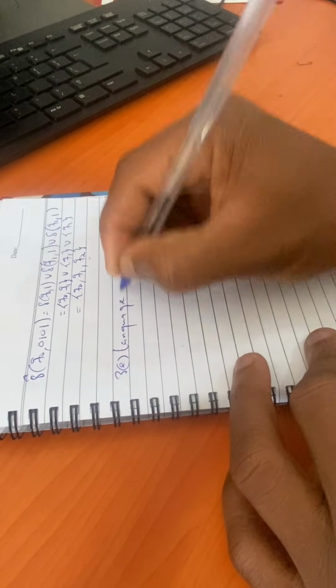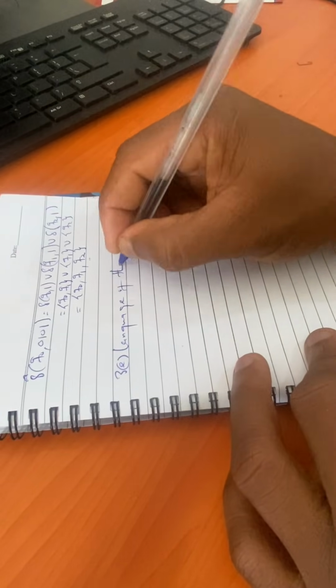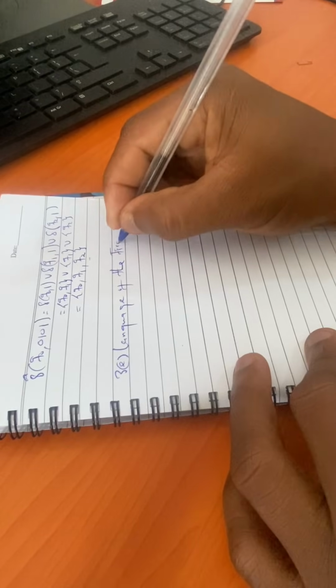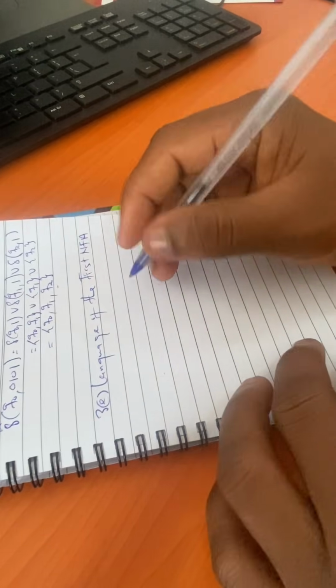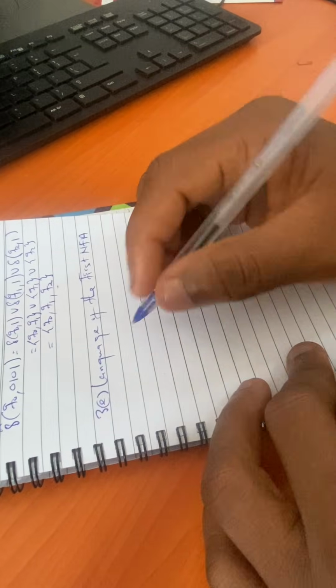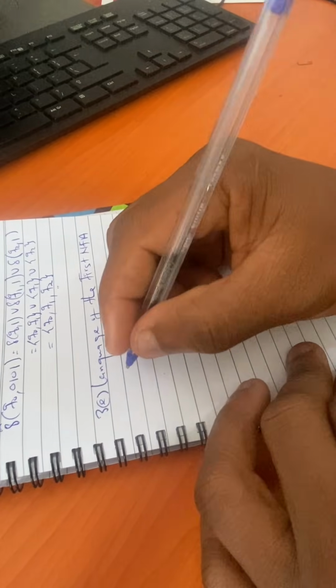And then the final one is the language of the first NFA. All right, so remember the format for the language, right?